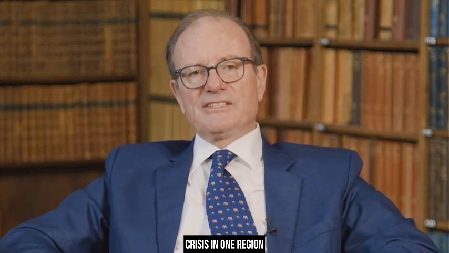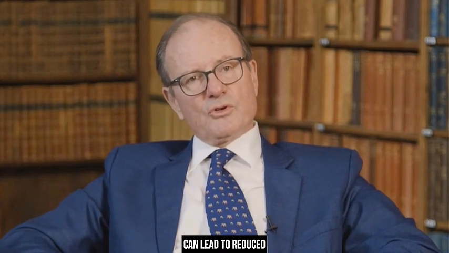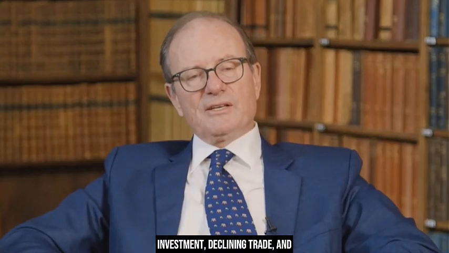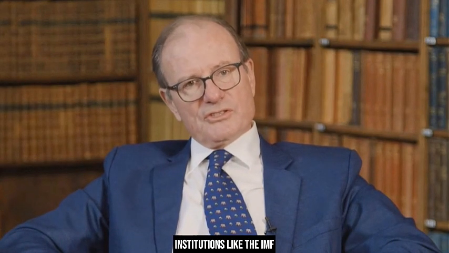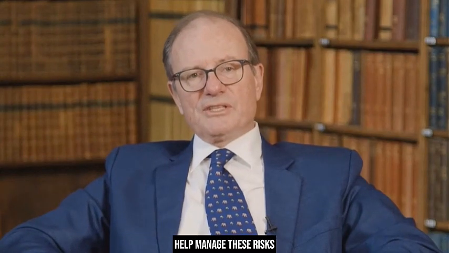In an interconnected global economy, economic problems in one country can quickly affect others. For example, a financial crisis in one region can lead to reduced investment, declining trade, and currency instability in other countries. Institutions like the IMF help manage these risks by providing emergency funding and policy advice when economic crises occur.